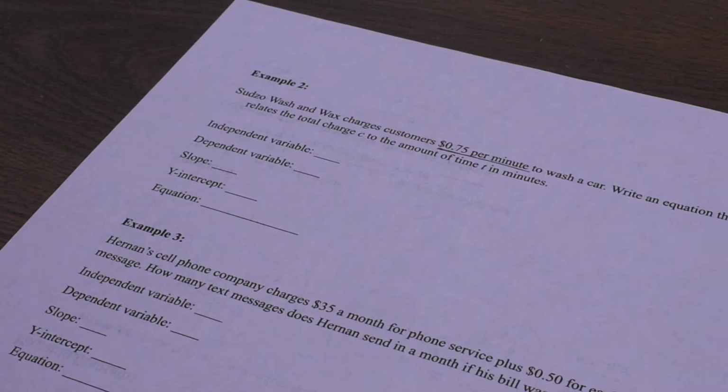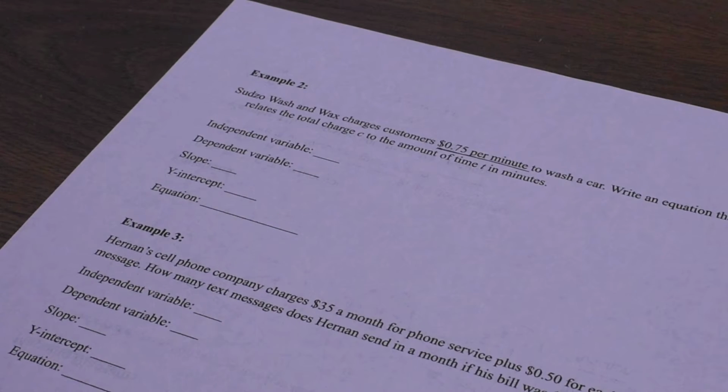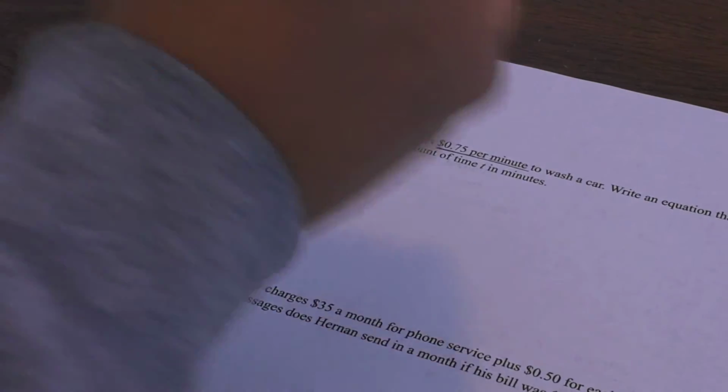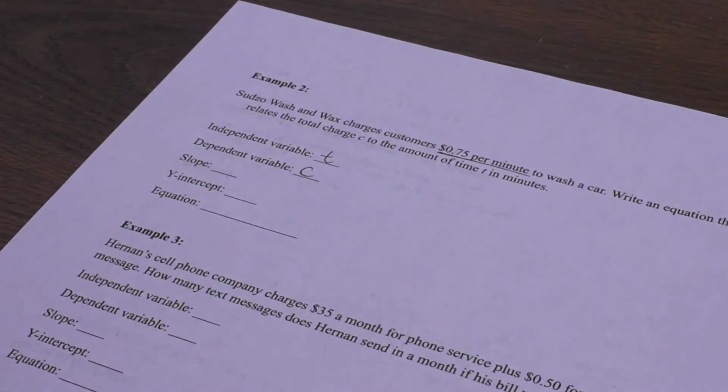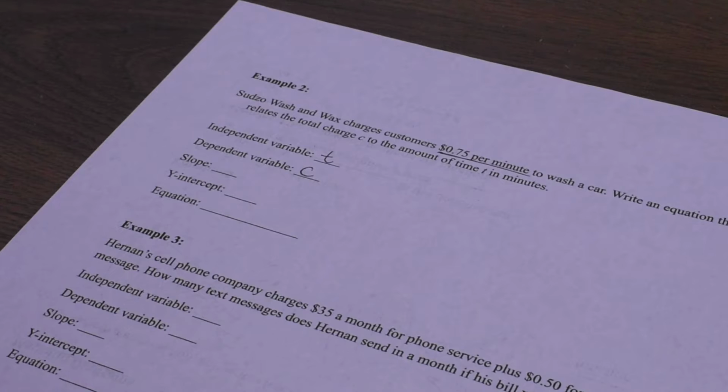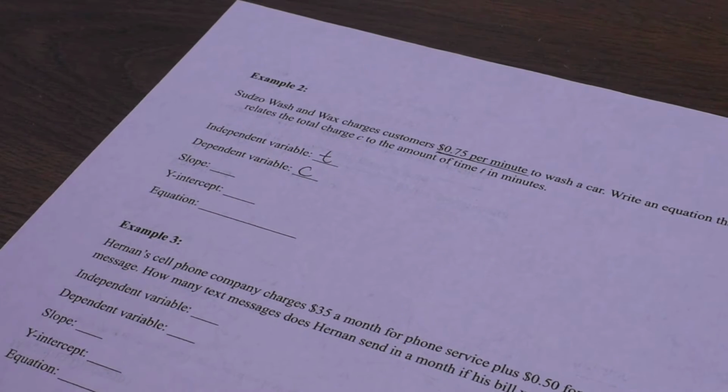So the total charge depends on the time it takes to wash your car, right? So C would be your dependent variable because it depends on time. Your independent variable is T, right? You could do however many minutes, and that's going to be the cost. The time is not going to depend on the cost.